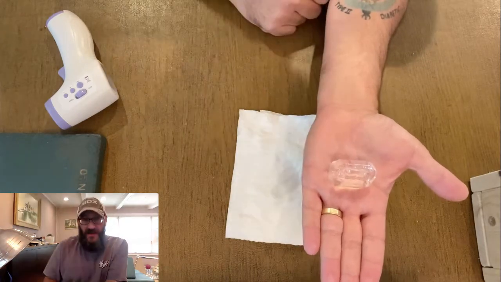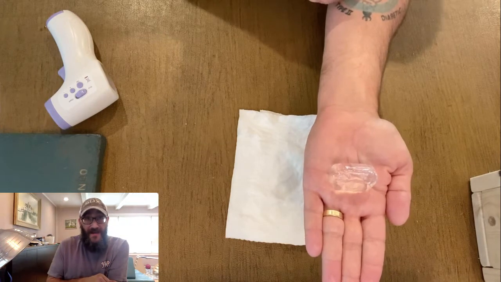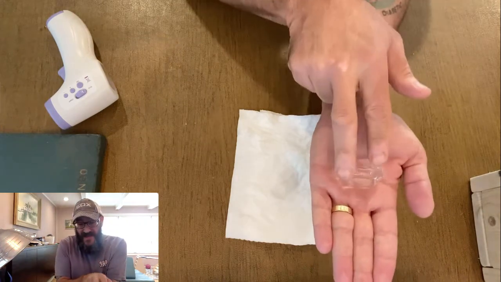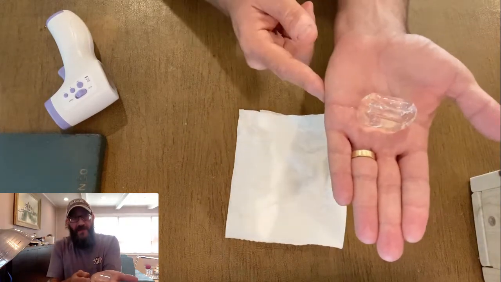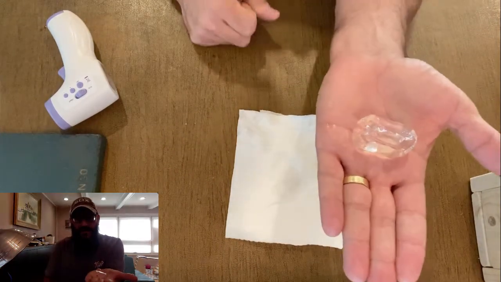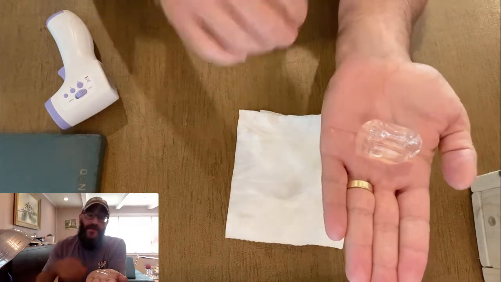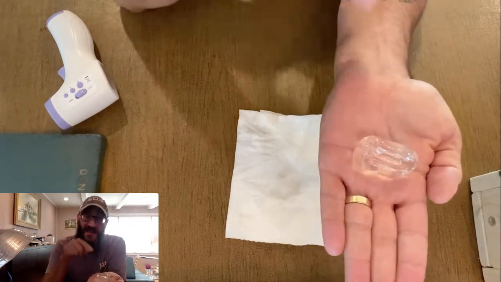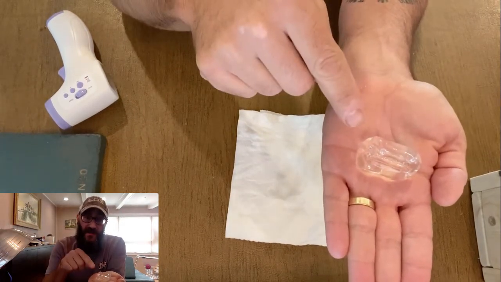And as it's sitting here, something else is happening. It may be hard to see, so I'm going to tilt my hand and show you. I'm going to hold the piece of ice and let it go, and there goes some water dripping off my hand. Where did that water come from? Well, the ice is melting. There's no question. But the question is why is the ice melting? Why is the ice sitting in my hand melting?